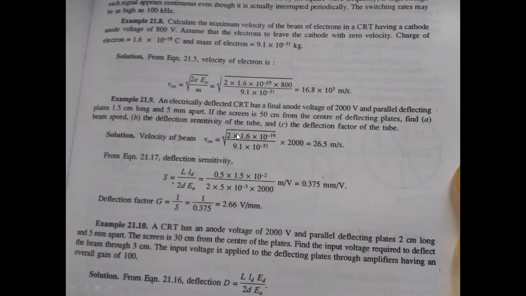So from the previous derivation we have to remember the velocity of the beam equation and the deflection sensitivity equation. In some cases they also ask for the deflection formula. So once you remember the deflection formula, from that we can find the deflection sensitivity and the deflection factor.